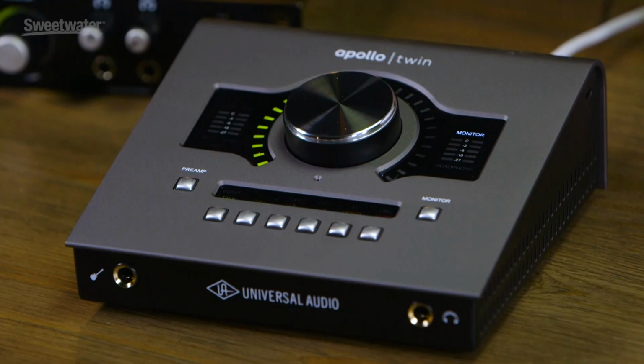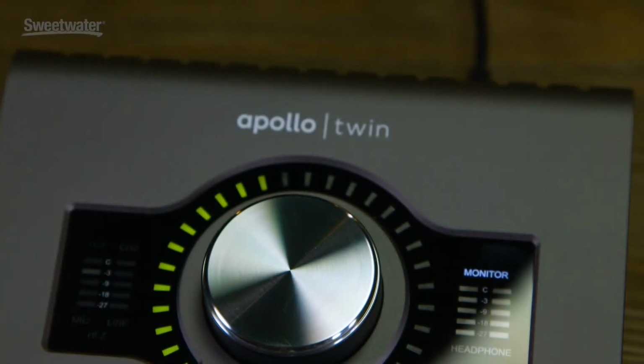I hope you've enjoyed this look at the Apollo Twin MkII. I'm really excited about this interface. With the quad version, you get more DSP processing power. We have all that control room functionality. We have the upgraded specs, the way that it integrates with a larger Apollo system. Really a cool audio interface.